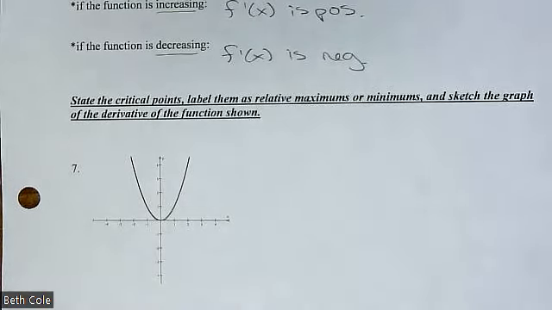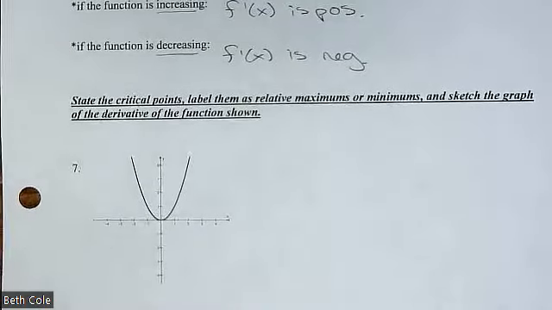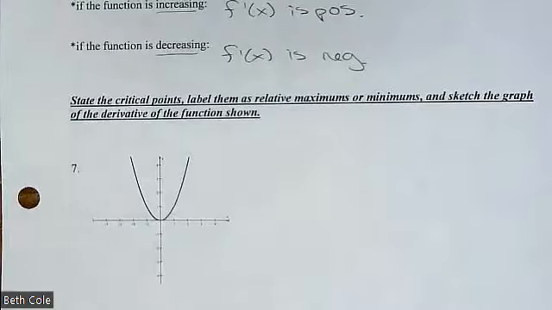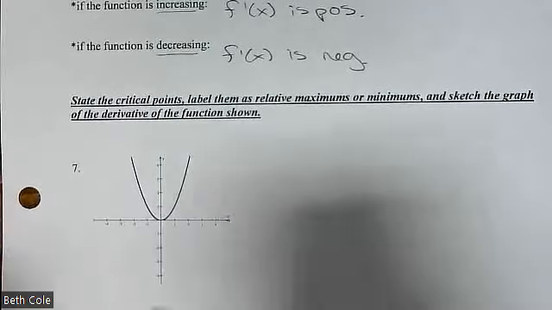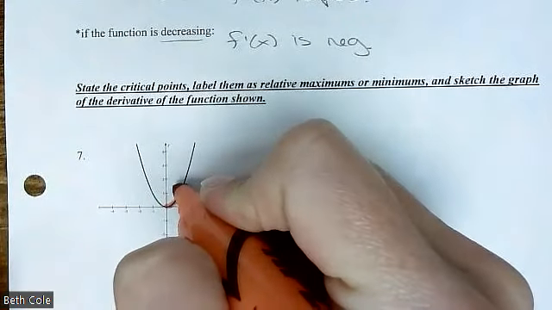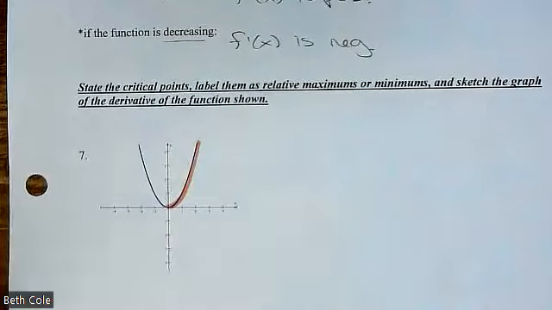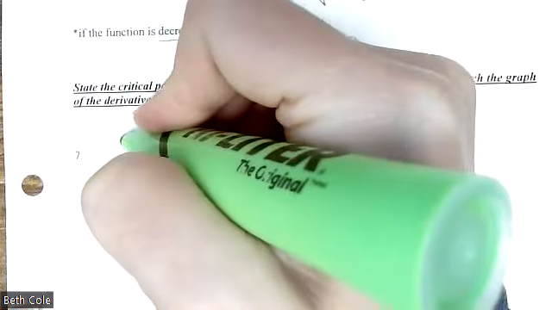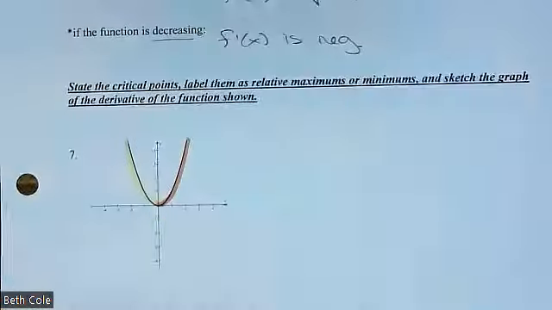So if you are going to color code with me, pick one color to be your increasing and one color to be your decreasing. So for me, I'm going to use orange for increasing and green for decreasing, and just stay consistent with that so you don't mess yourself up. So here's where the graph is increasing. Here's where the graph is decreasing.